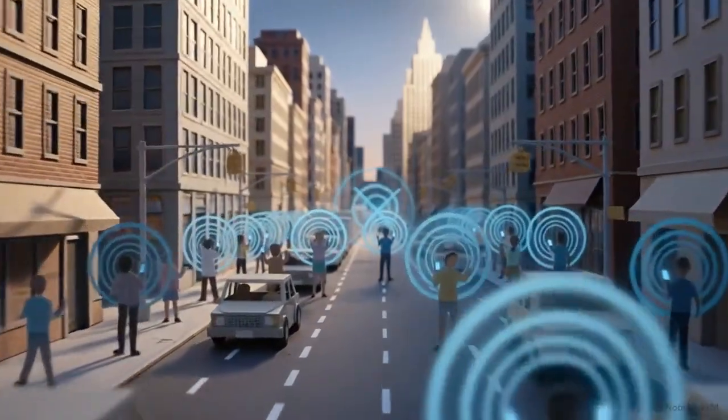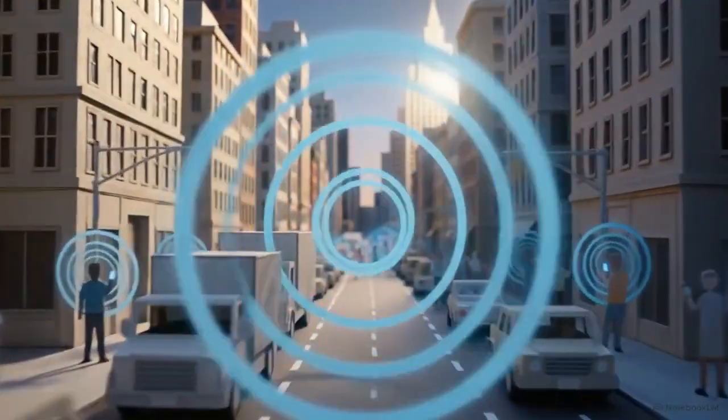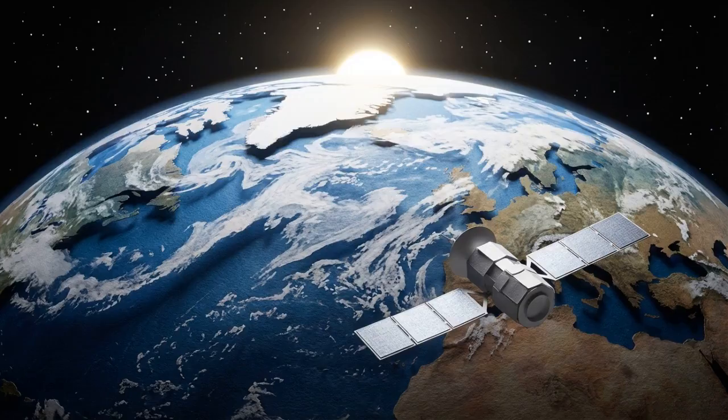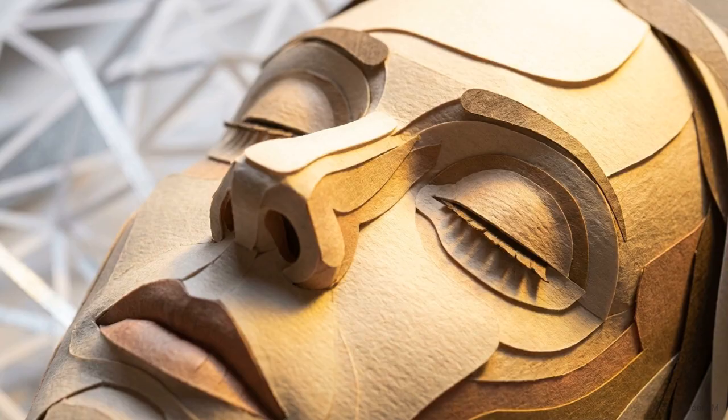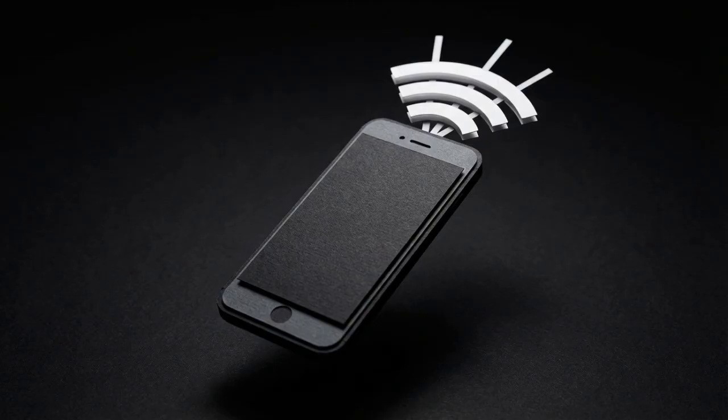Right now, you are completely surrounded by invisible activity. You can send a text message across the city, heat up your lunch without lighting a fire, stream data from a satellite orbiting the Earth, and feel the warmth of the sun on your skin. All of these things happen without a single physical wire connecting you to the source. But how does that energy actually travel through empty space?